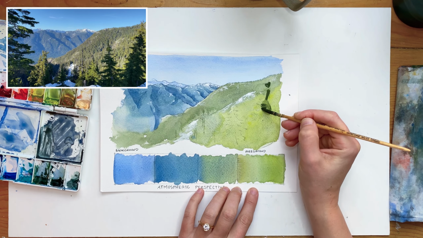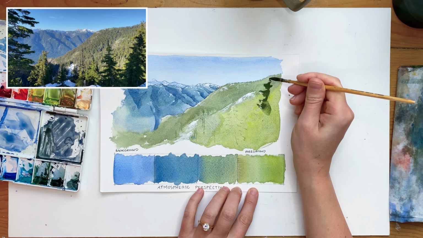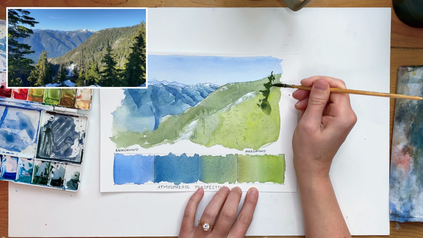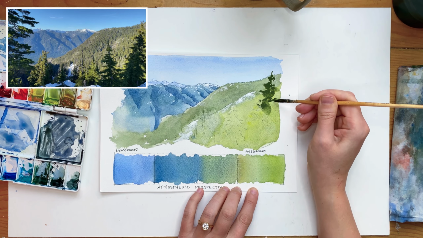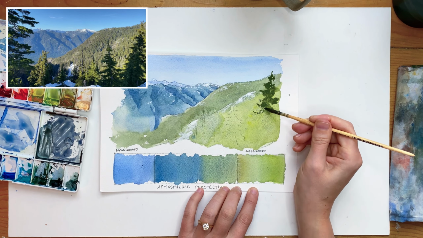Yeah, that's very loaded. Just try to make some sort of erratic little gestures to signal branches and whatnot. Again, no patterns. Super important, no patterns. And over here we have this little guy.